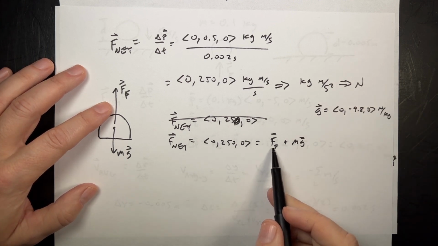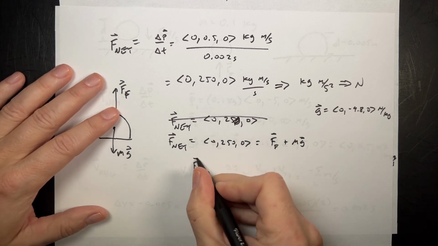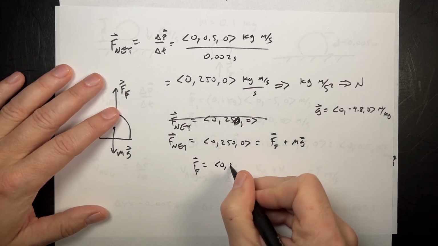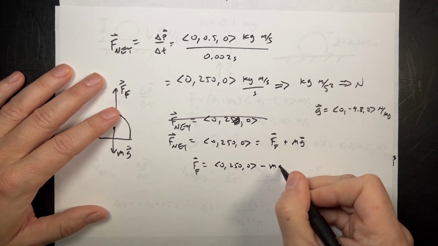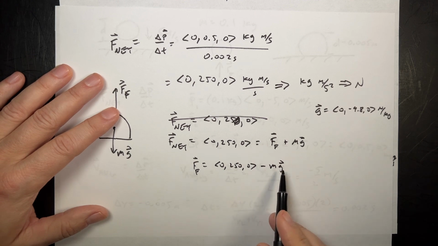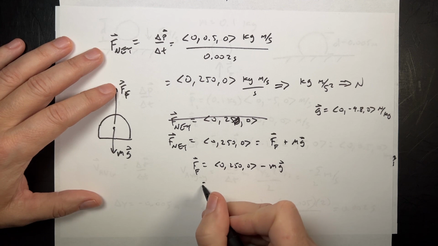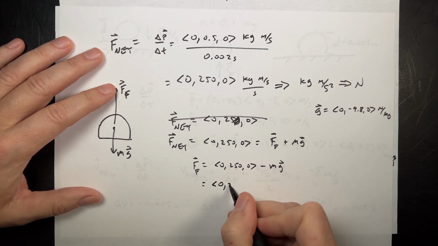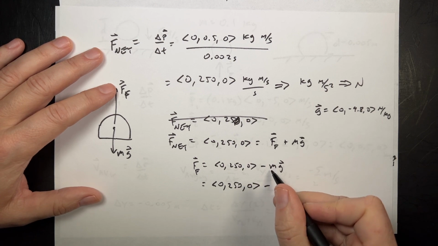I want to solve for the force of the floor, so I subtract this vector from both sides: F floor is the vector 0, 250, 0 minus mg. Be very careful here. This is minus a vector, and g has a negative component.